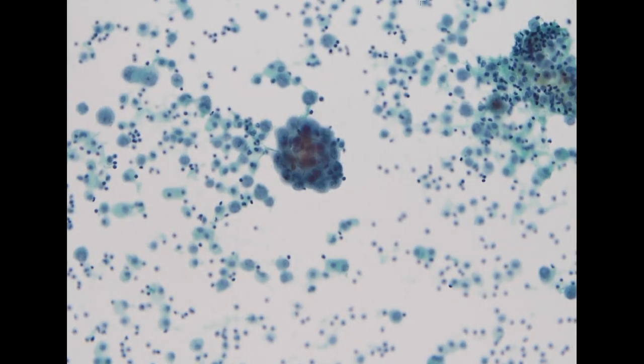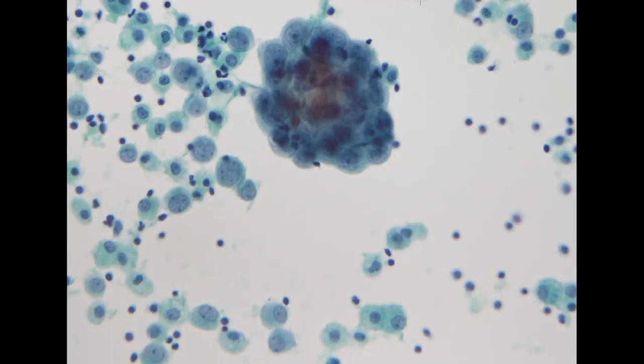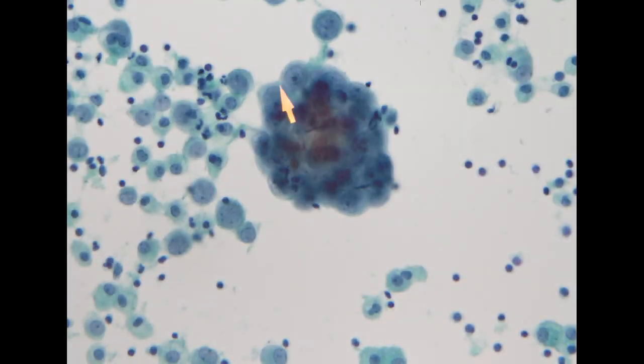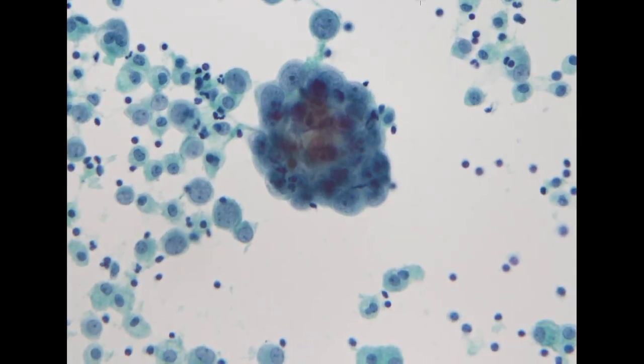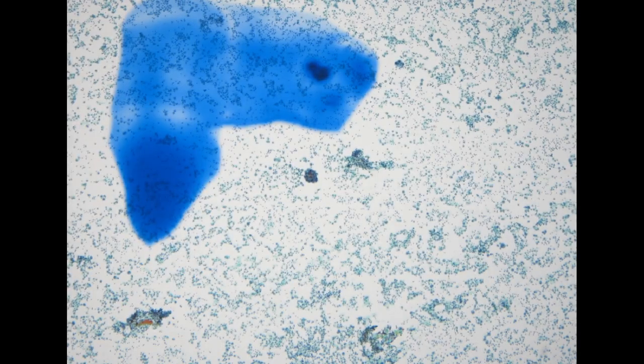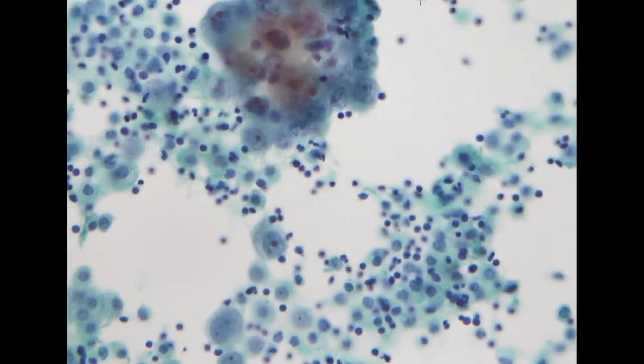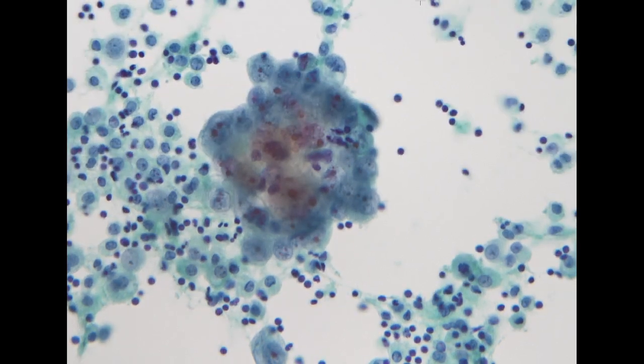So next, it's a patient with lung cancer. This is coming from a pleural effusion. For lung cancer, it is somehow easier because usually you will see very large nuclei with prominent nucleoli. And on low power, you can see scattered cell balls. The cell balls also demonstrate this three-dimensional architecture.